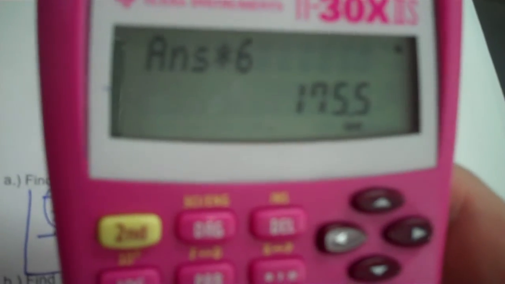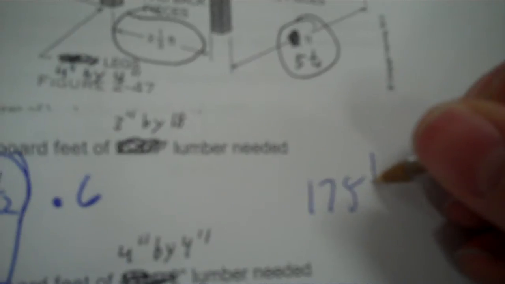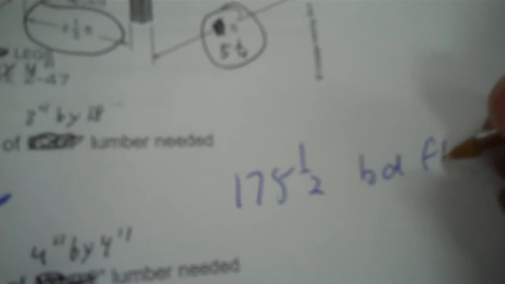So for just one of those boards, I take 3 times 18 times 6 1/2 divided by 12. Then I'm going to multiply by 6. So 175 1/2 board feet. That's how that's labeled.